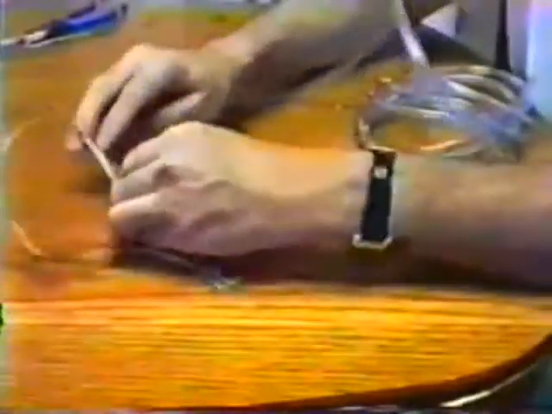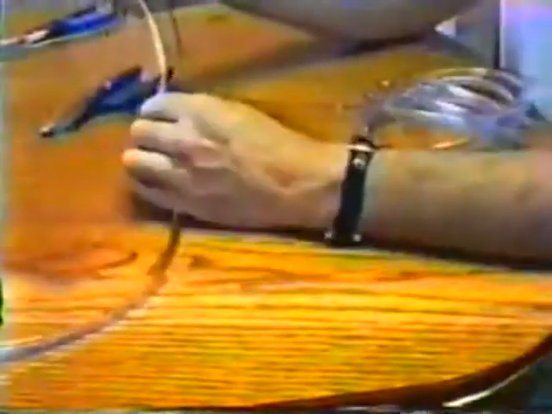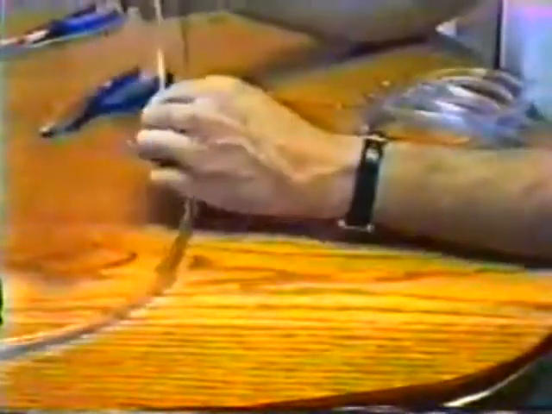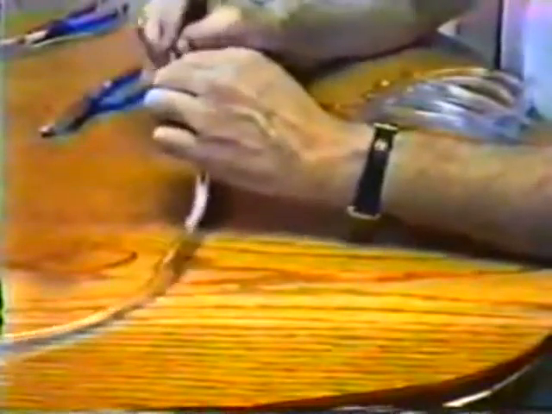I'm going to make some insulation here for some of the ground strap. And you cut this just a little bit shorter than the overall length of your ground cable, this particular cable. Now as you can see, only one end of this ground cable has an eyelet soldered to it.